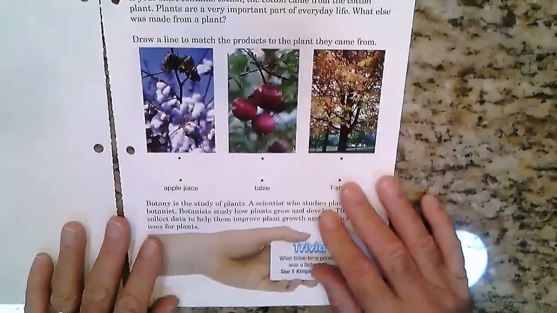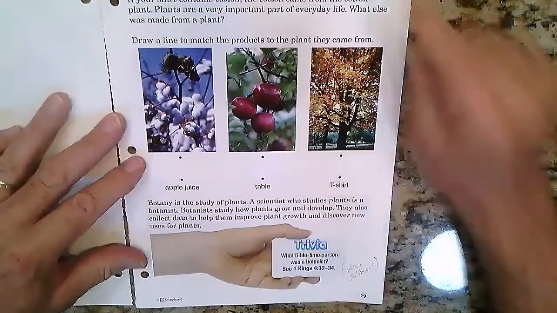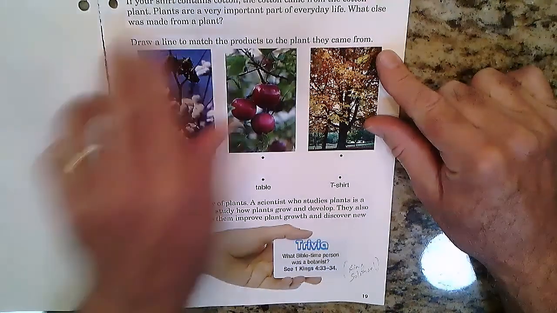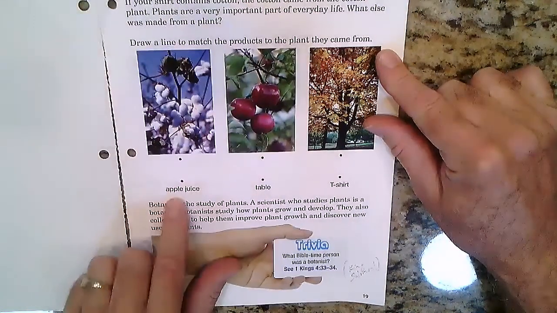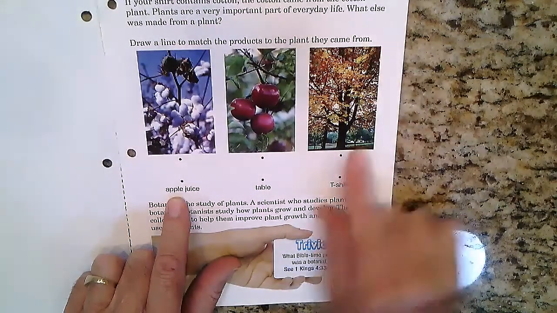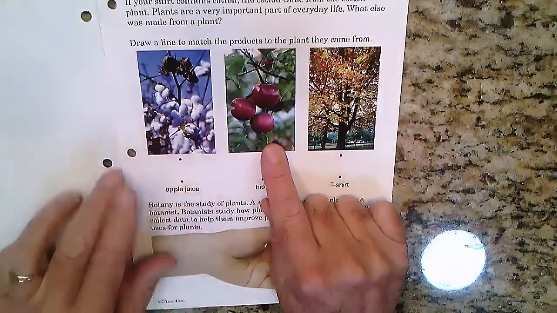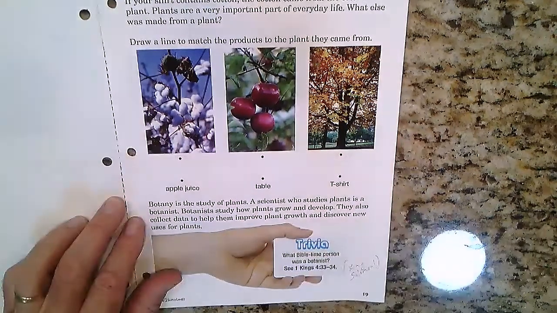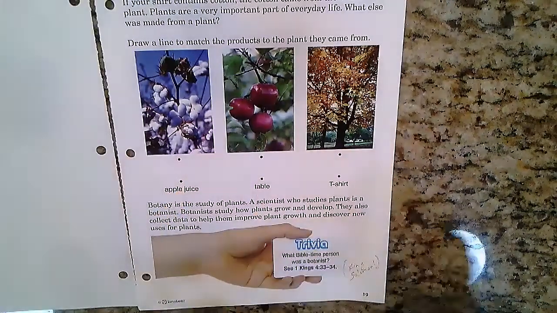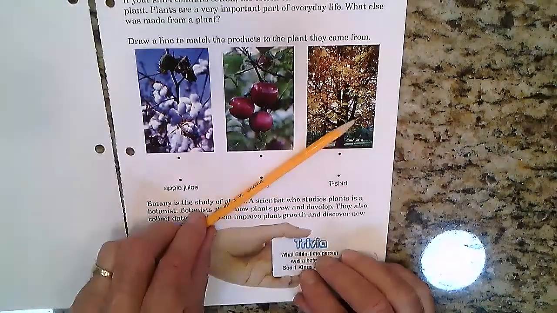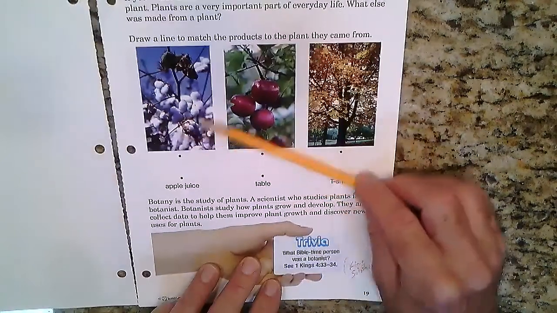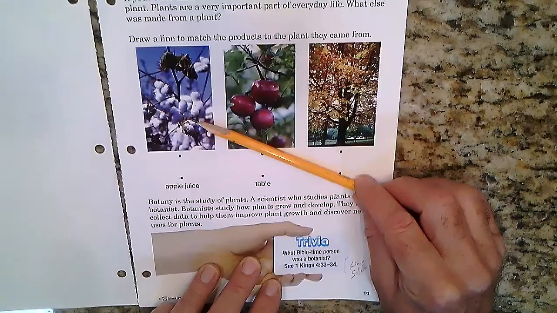Today, you're going to be starting off with botany. This is 2.1. You're going to read and match different things, like what would apple juice go with? We have a picture of a maple tree, some fruit, cotton. I bet you can figure out that the apple juice is heading over this way, and we could make a table from a large hardwood tree like a maple. And guess what? A lot of our clothes are made out of cotton, which comes from a plant.